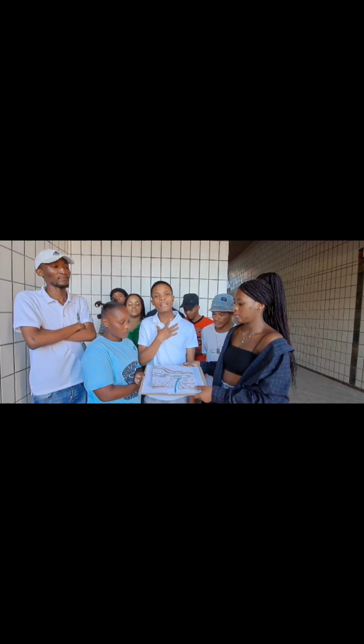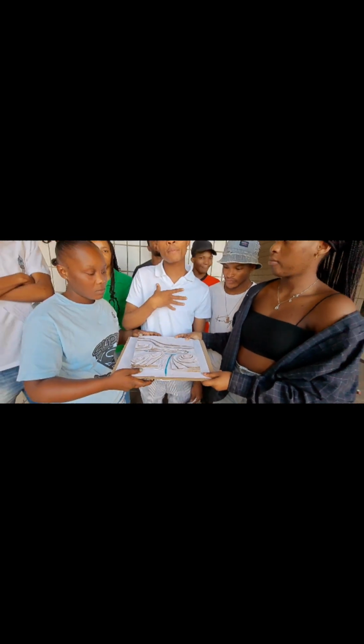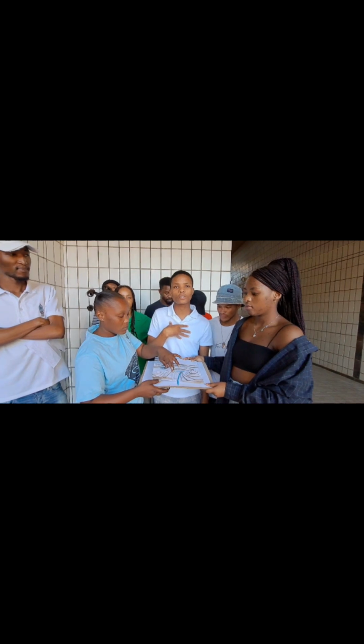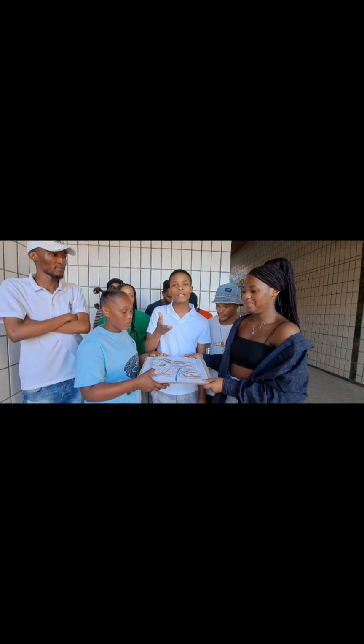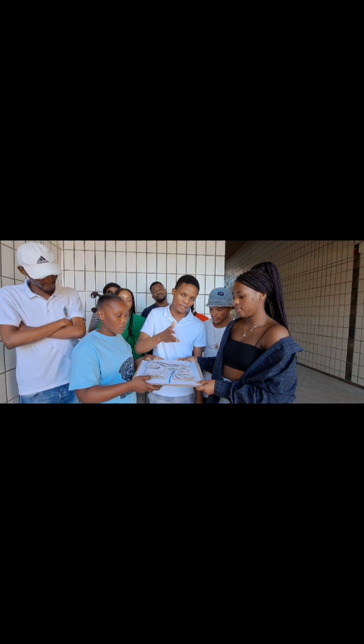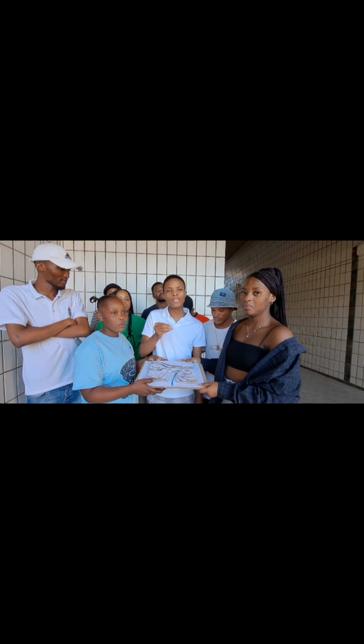Henceforth we are having a cliff. Firstly, let's take a look at what's in a cliff. A cliff is a steep vertical slope that is found near water bodies such as the coast or rivers, which are formed through activities like erosion or tectonic activities.